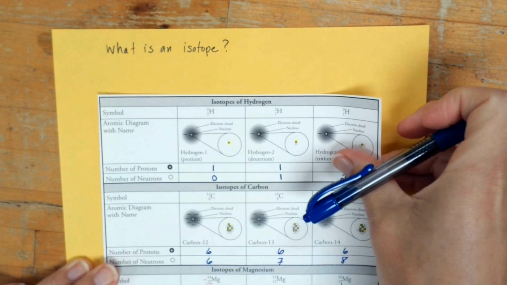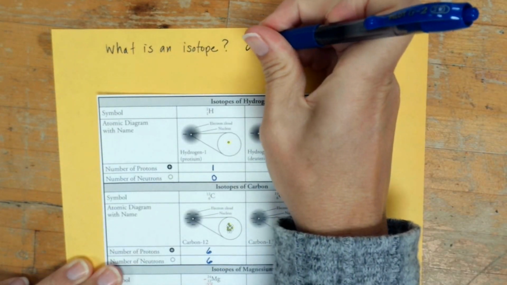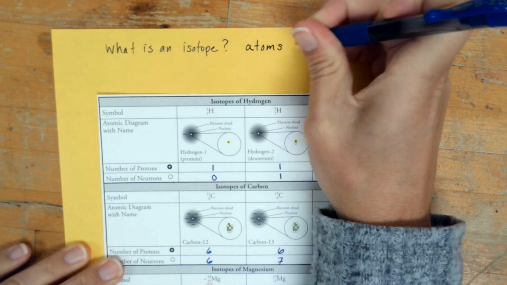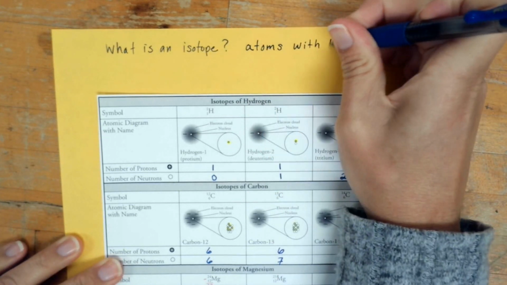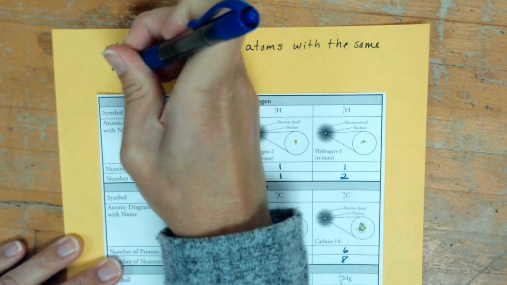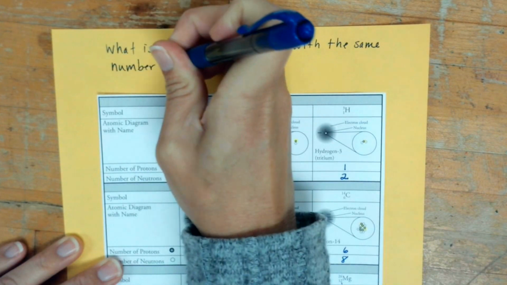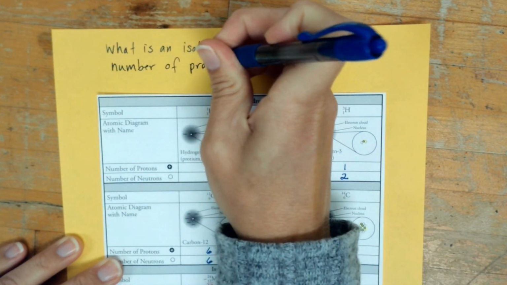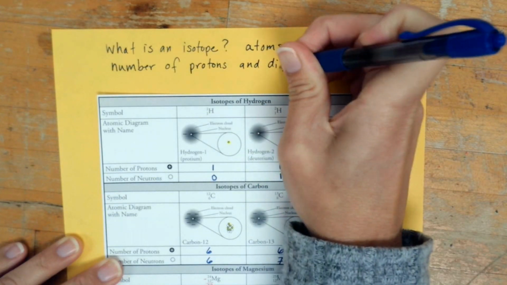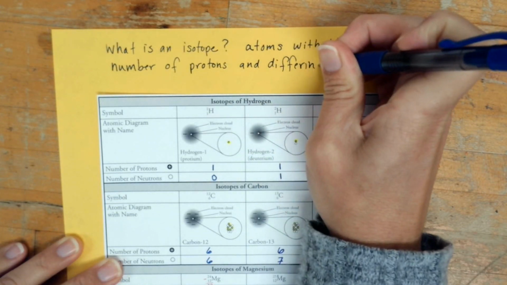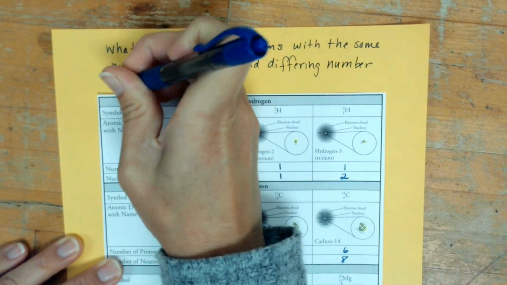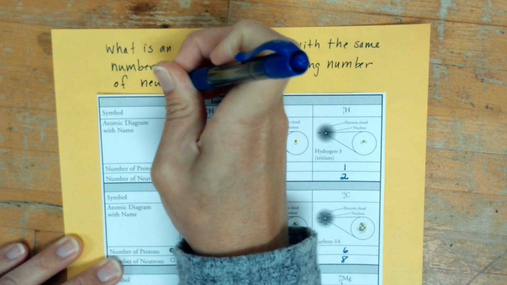An isotope is atoms with the same number of protons and differing number of neutrons.